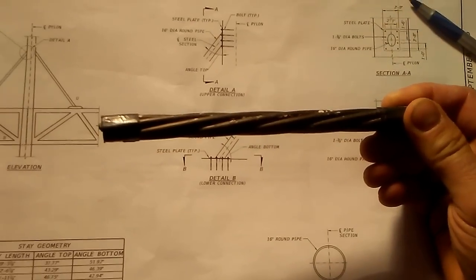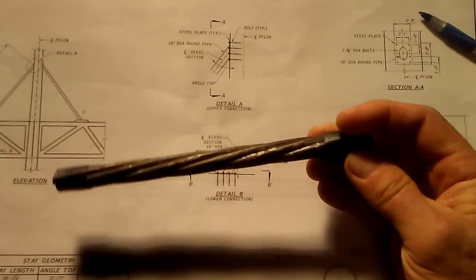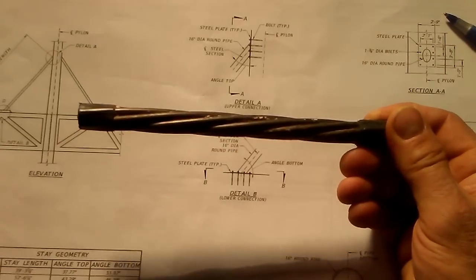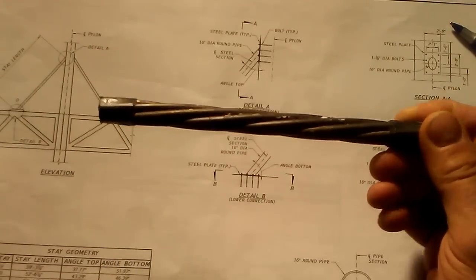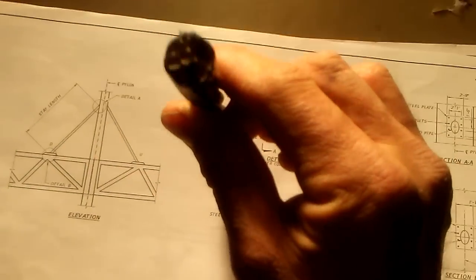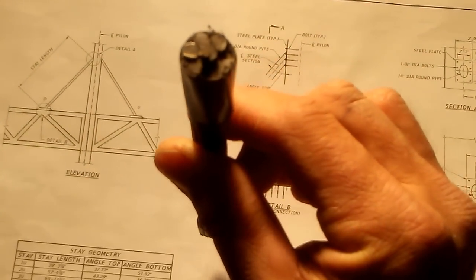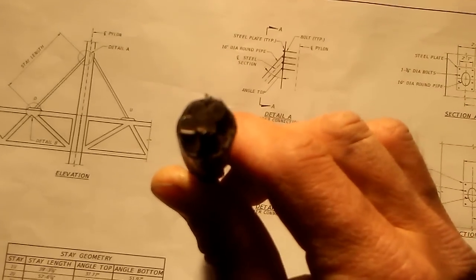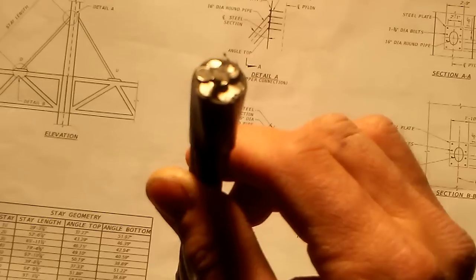This is an actual piece of a strand. This is a 1/2 inch diameter strand, and these strands are typically what would be inside of a cable stay pipe. I'm going to show you a cross section here if it'll show up. Each one of these strands has 7 wires, and I think you can see it there.